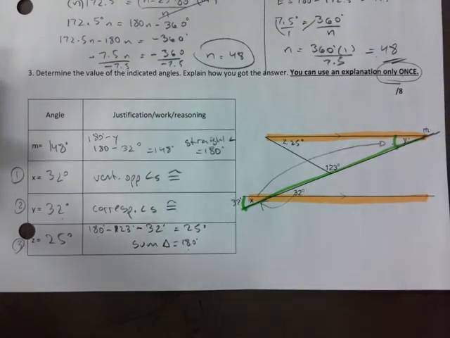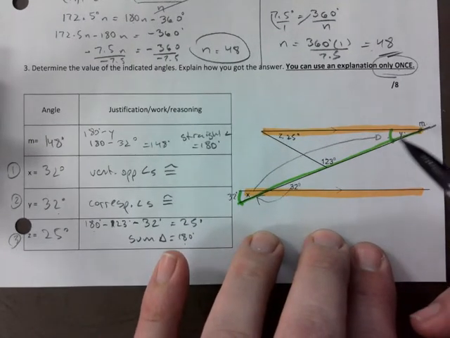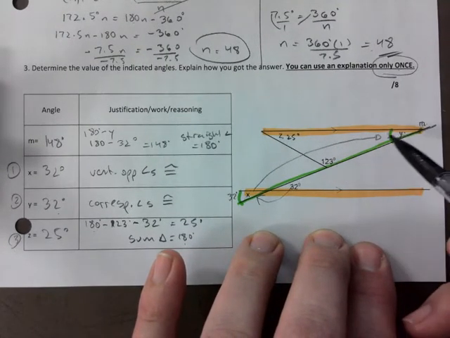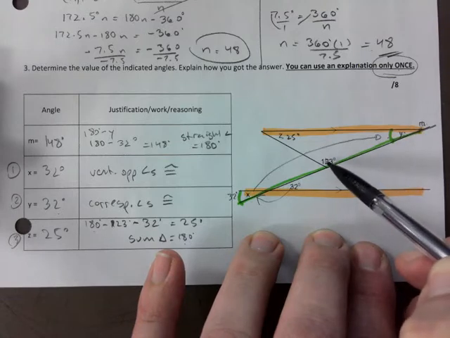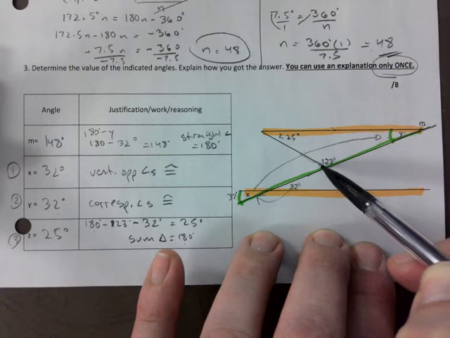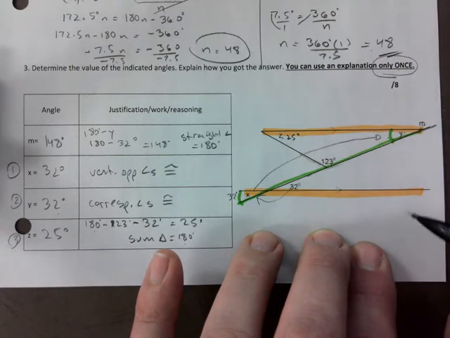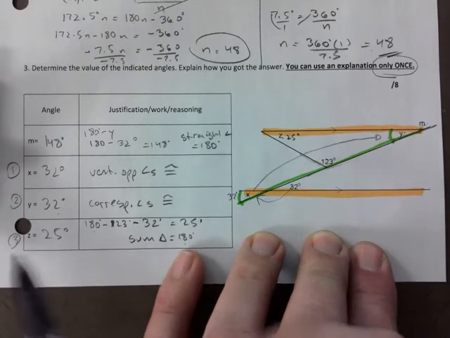Can I just say that M is not corresponding, like these are not the same, right? I don't know, because this line right here that is intersected by this transversal is not parallel to that line, right? So you can't use that property. So that's that. This is the fourth.